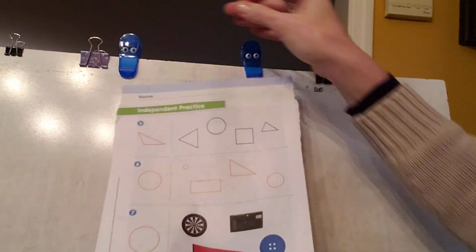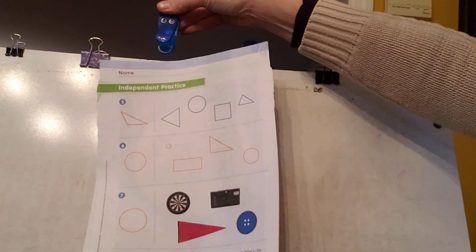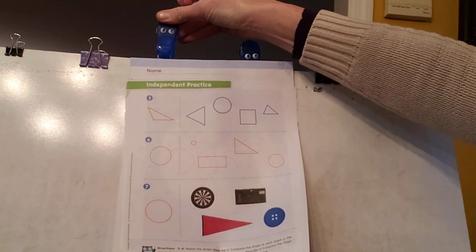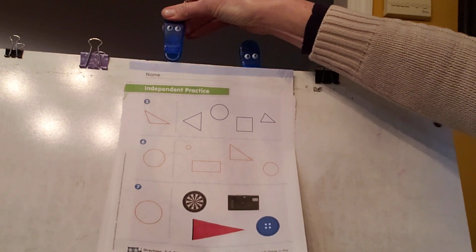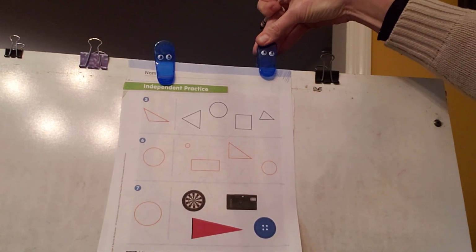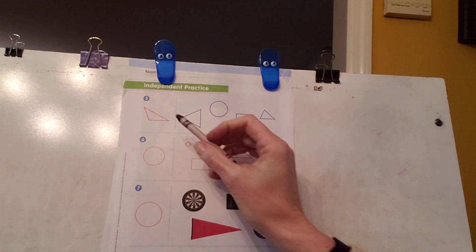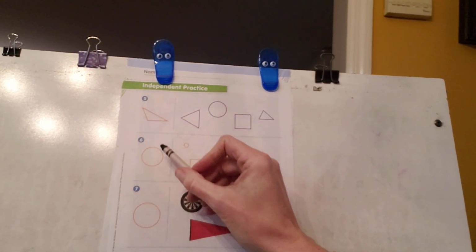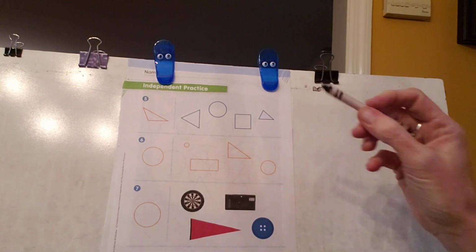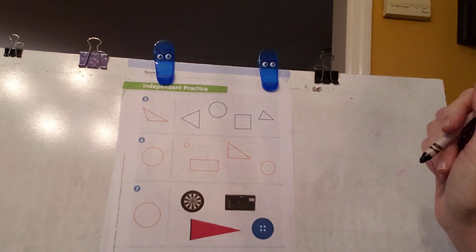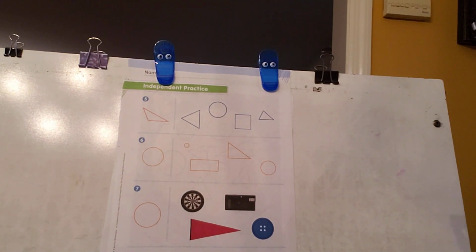What I'd like you to do now is I would like you to do number 5, 6, and 7 on your own. Name the shape and compare it to each shape in the row and circle the matching shapes, okay?